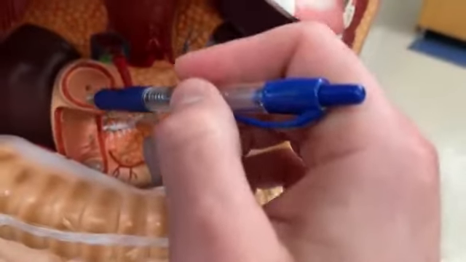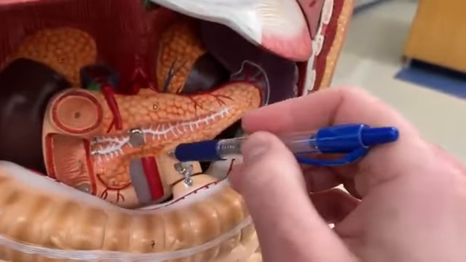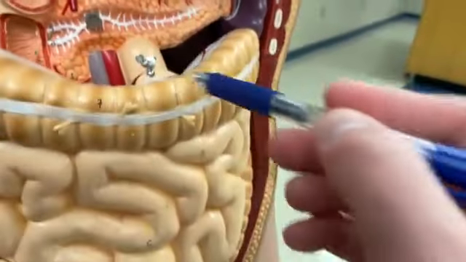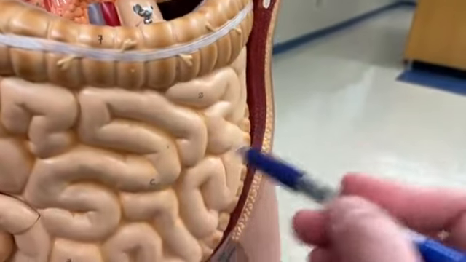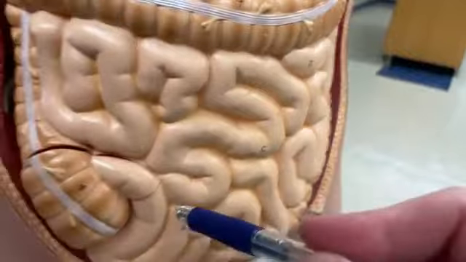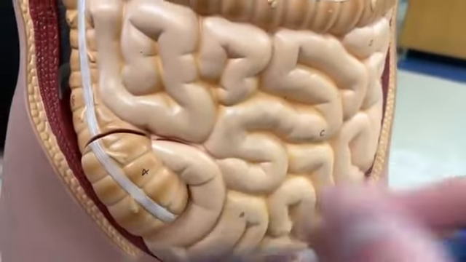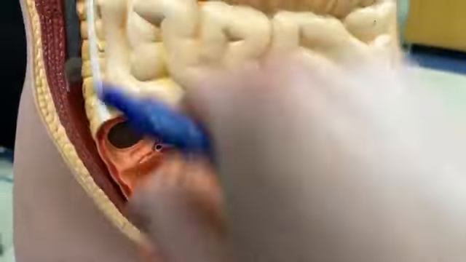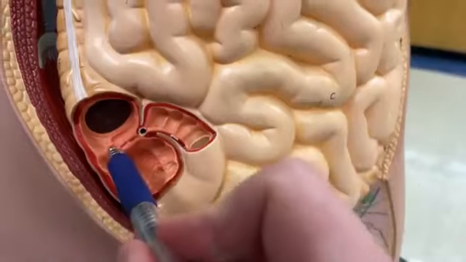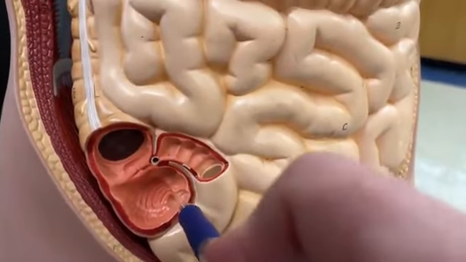Now that duodenum of the small intestine is going to go down. It's going to wrap around here, and it'll connect right there. And then it'll travel all throughout the small intestine right here. And then once we get down over here, here's the cecum, or the beginning of the large intestine. You can see where that small intestine connects to the cecum. Down right there will be the entrance to the appendix.